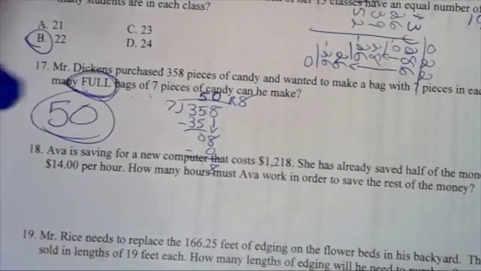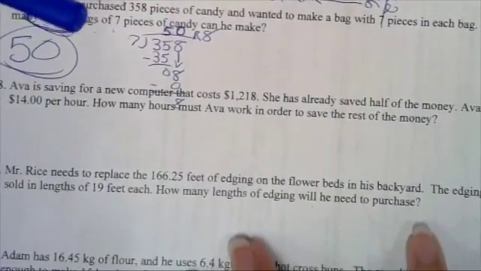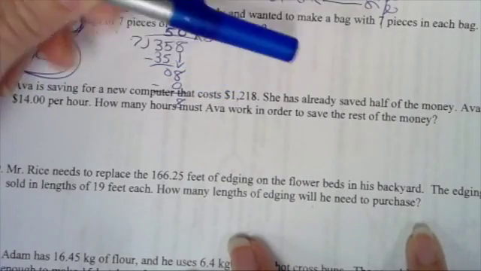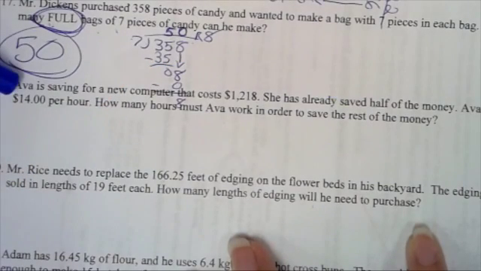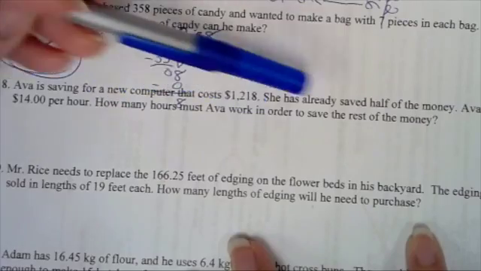All right, Ava is saving for a new computer that costs $1,218. She's already saved half the money. Ava earns $14 per hour. How many hours must Ava work in order to save the rest of the money?